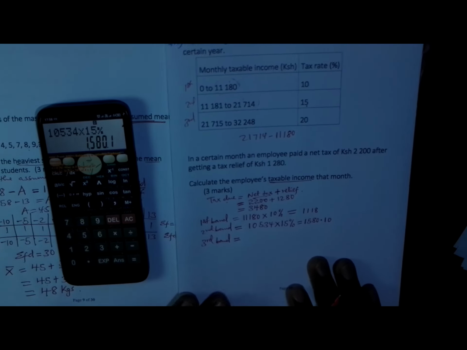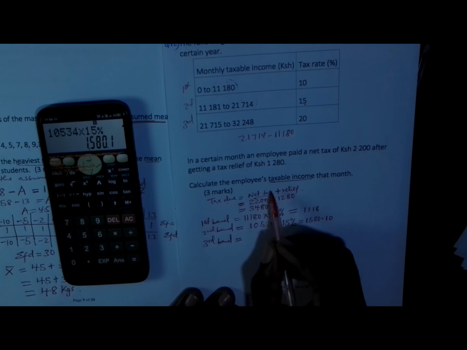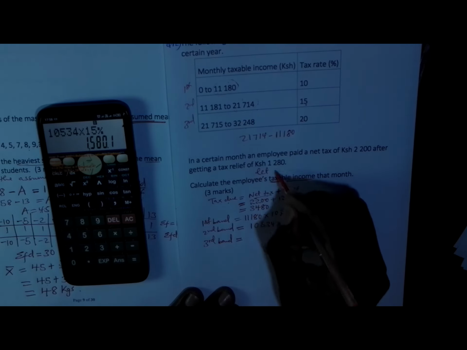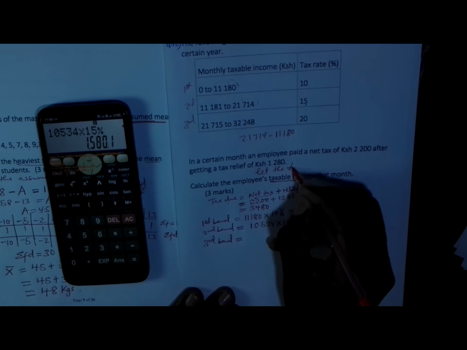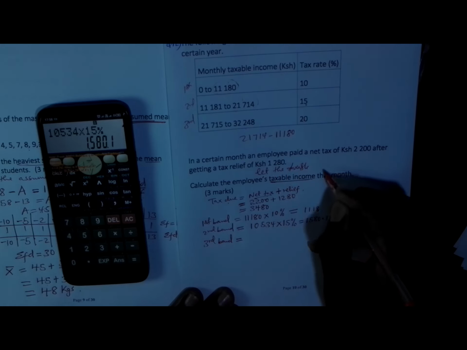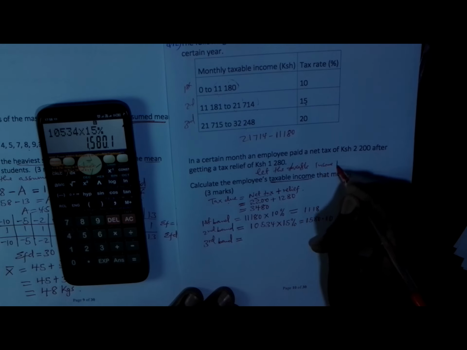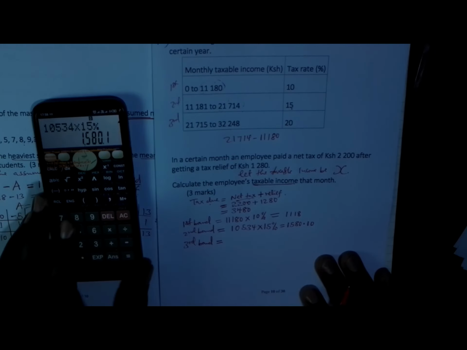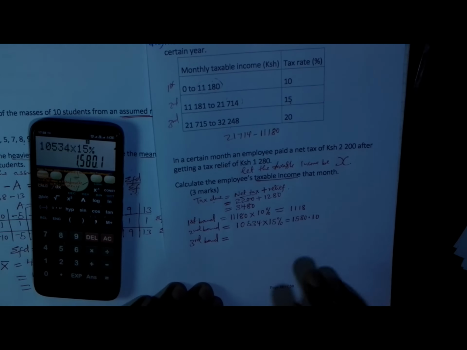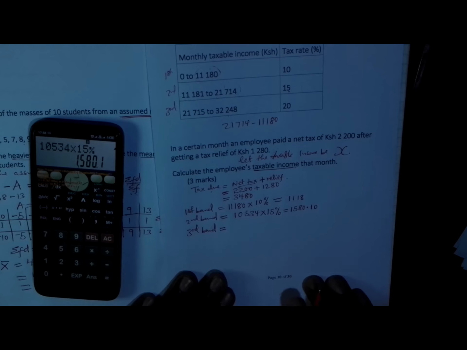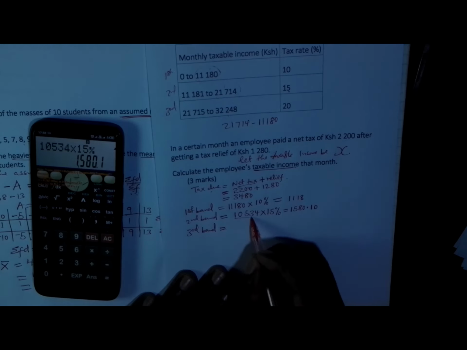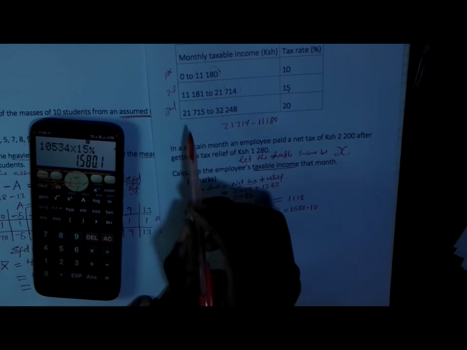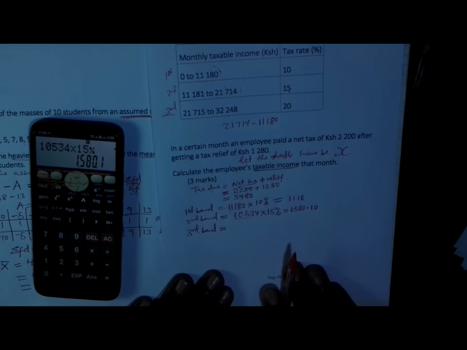Then the third band. One thing we need to note: since we want to get the taxable income, let the taxable income be X. And therefore, we need to add the sum of this 11,180, because the last band is the third one.